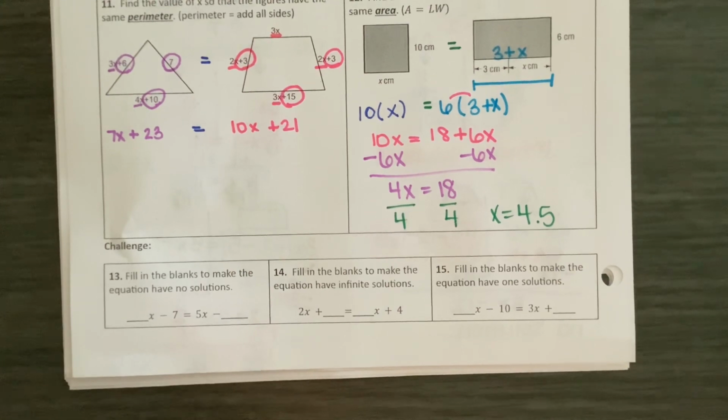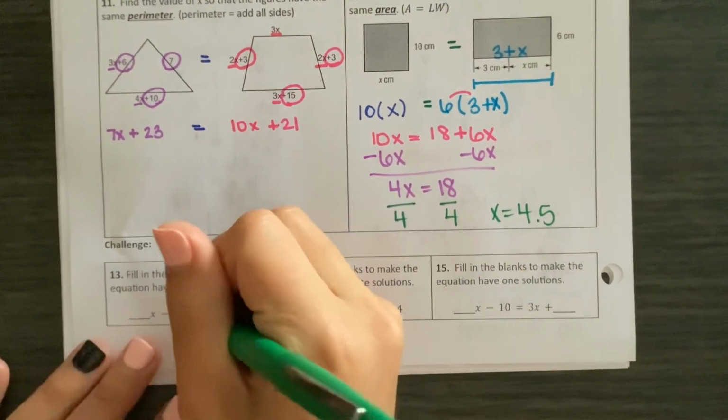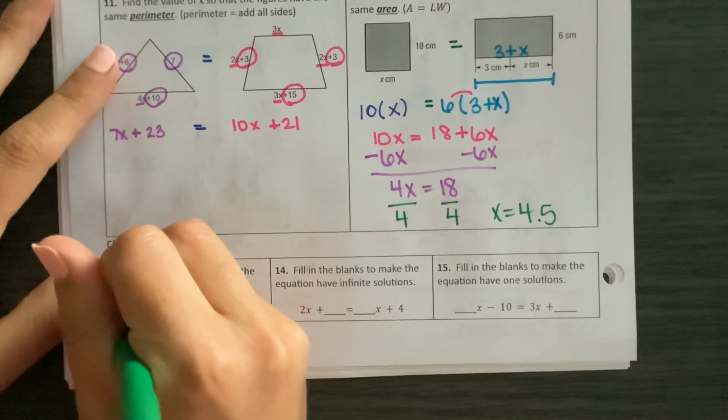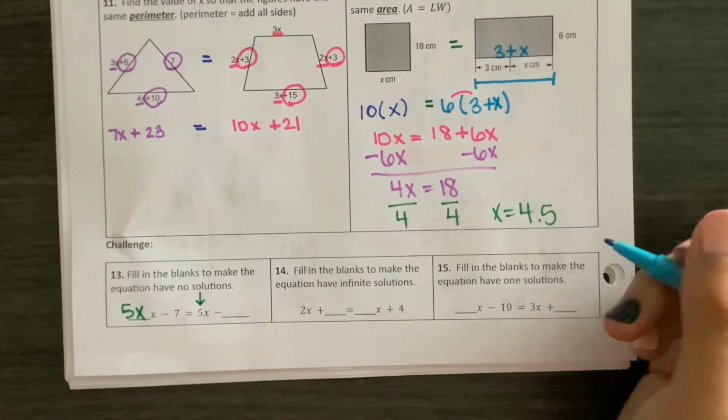Okay, so this last part is a challenge. It says fill in the blanks. On the first one, it said fill in the blanks to make this a no solution. So if we go back to our no solutions, what do you know about the variables? Well, the variables have to cancel out, which means they have to be the same number. So right now, I already know one of those numbers. On the right-hand side, it tells me it's a 5x. Well, if the right-hand side is a 5x, that also means the left-hand side is a 5x. They have to be the same for no solution.